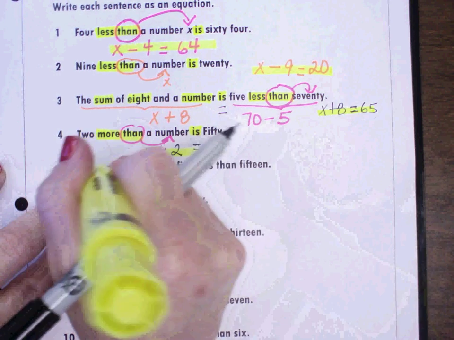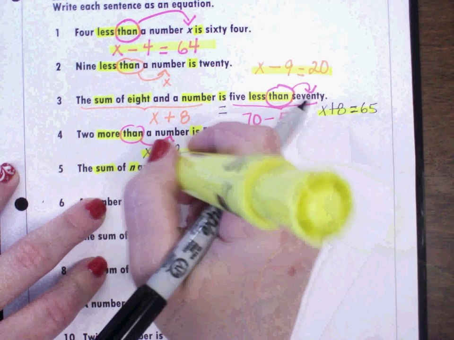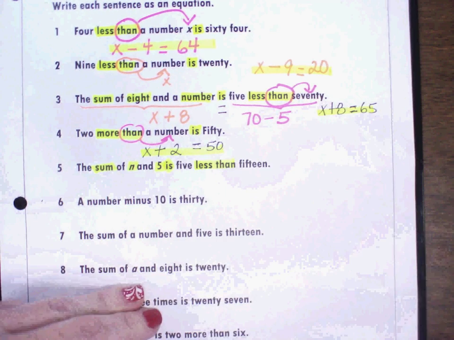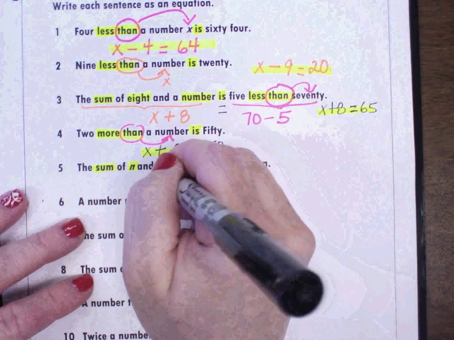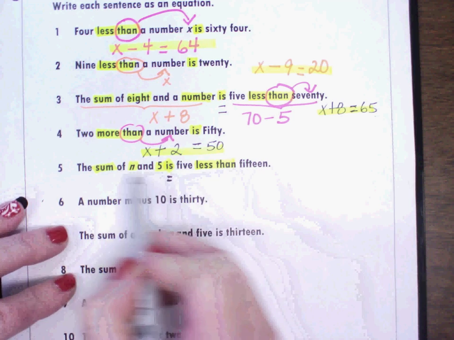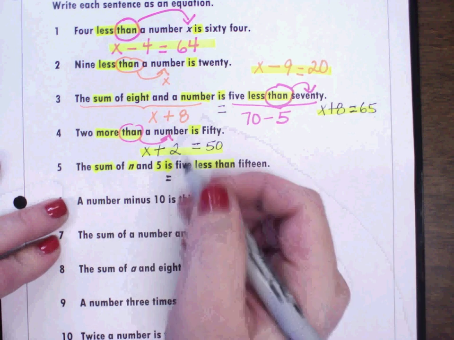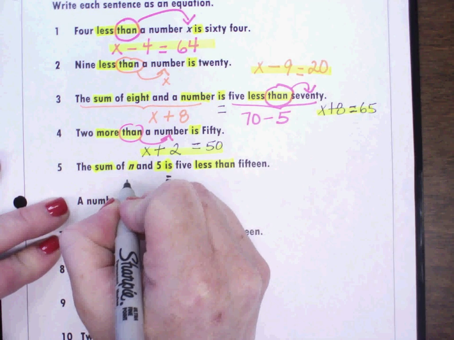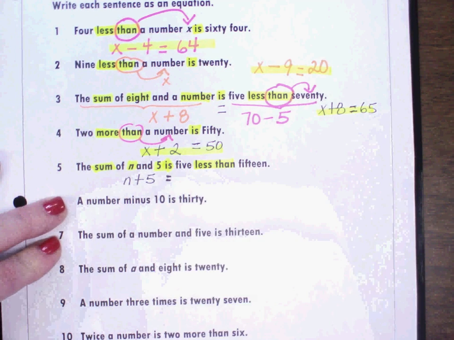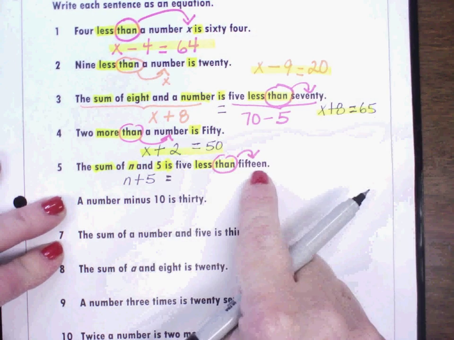All right, what would I highlight? Sum. What am I adding? N and 5. And then this is your equal sign, right? And less than, because that's your backward word. So this is your equal sign, which means that's one part of the equation, and this is another part of the equation. What is the sum of n and 5? How do you translate that? Thank you. It's exactly that, n plus 5. This is your backward word.